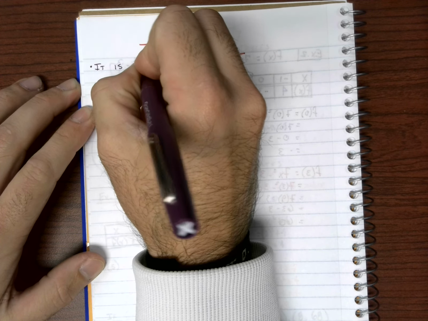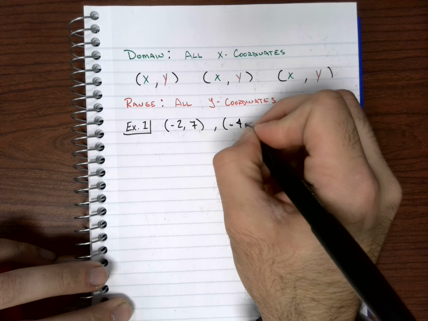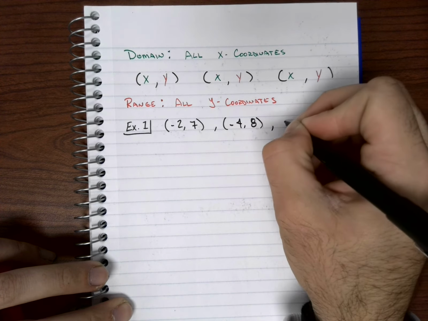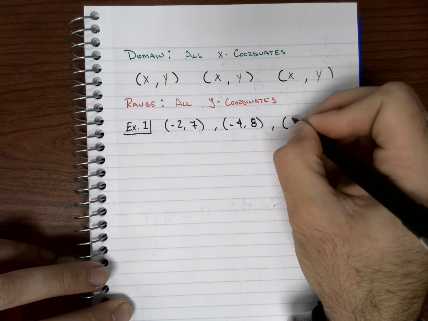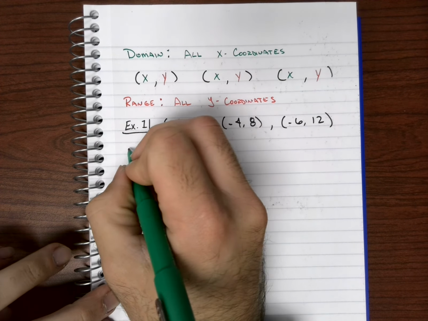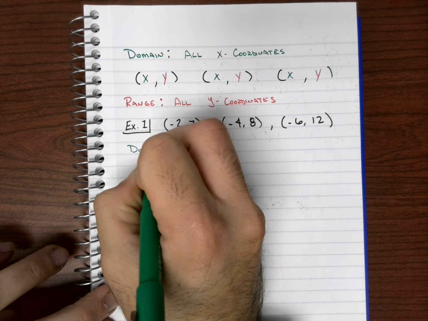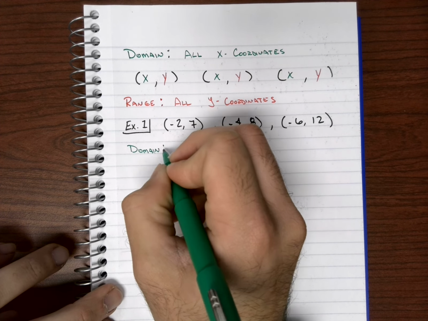Okay? And we'll look at it. We'll do an example so you guys can put some numbers to it. I'm going to put some random coordinates, some random points down here. (-2, 7), (-4, 8), and (-6, 12). And we're going to list the domain and the range.